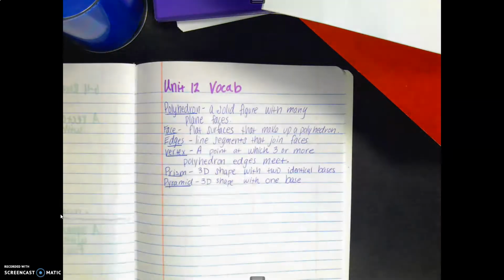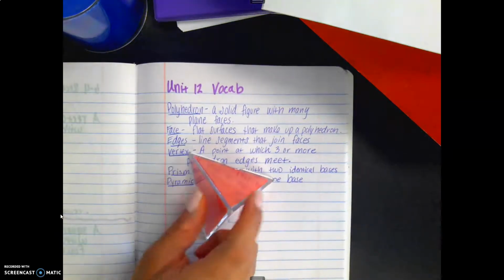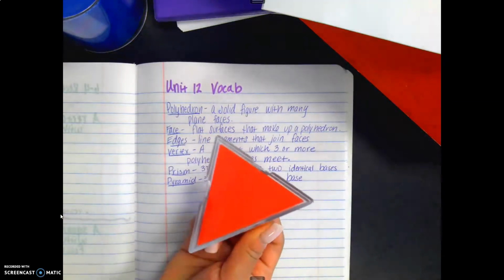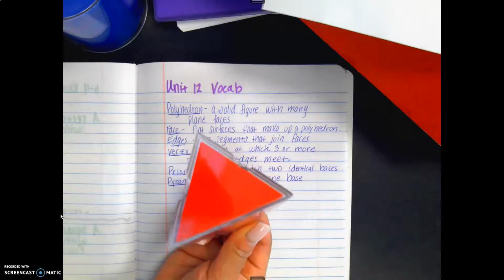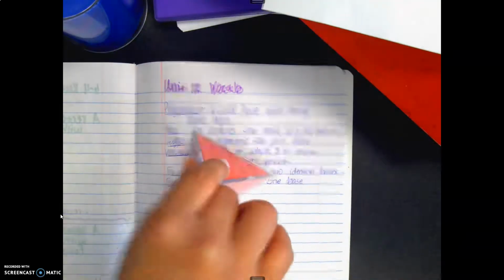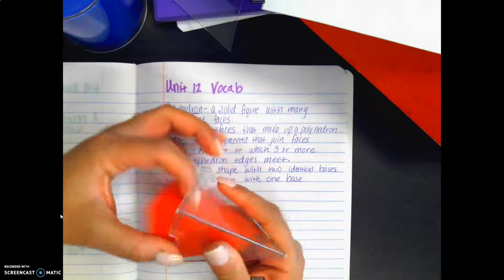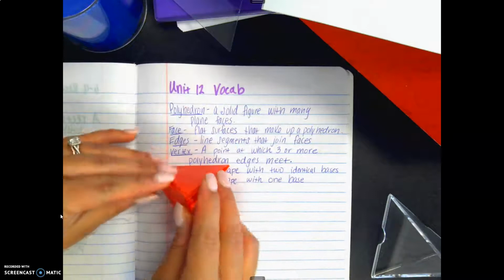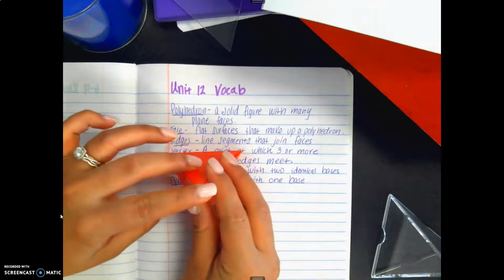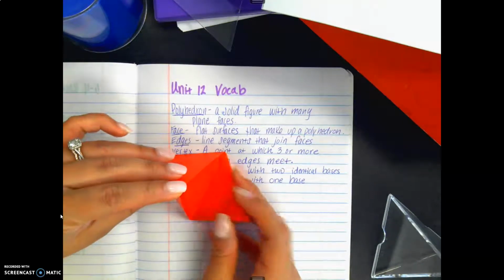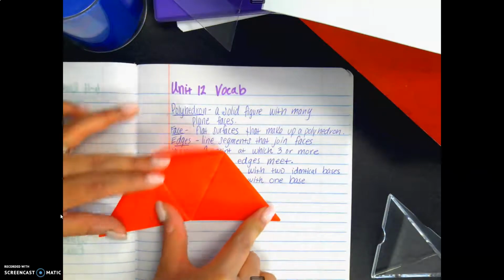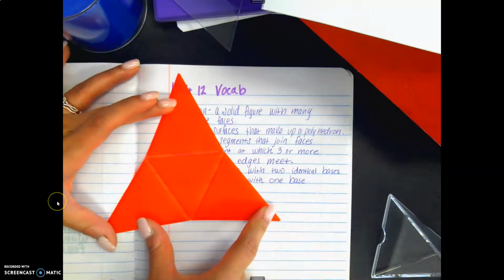All right. This one is similar, except the base for this pyramid is a triangle shape. So this is called a triangular pyramid. If I unfold this, let's see what it looks like. So I would start with my triangular base first, and then on each of those edges, I would have a triangle. So it would look something like this.